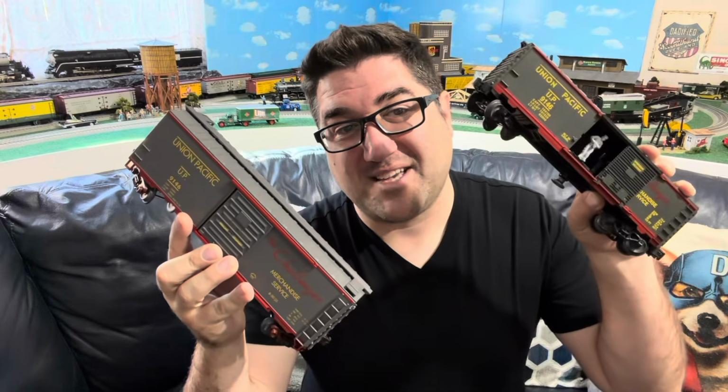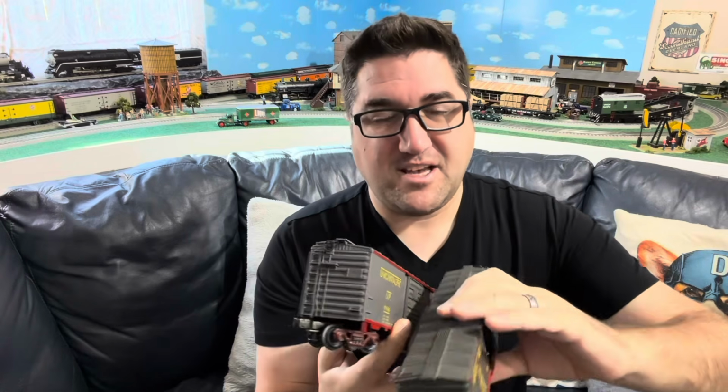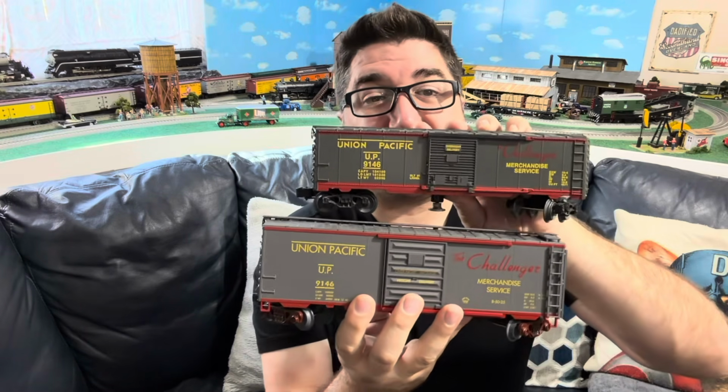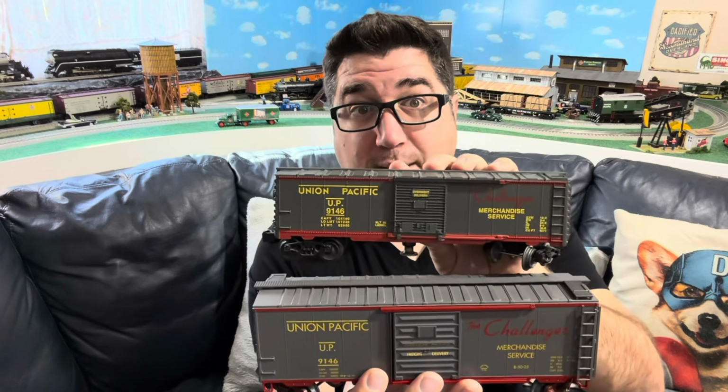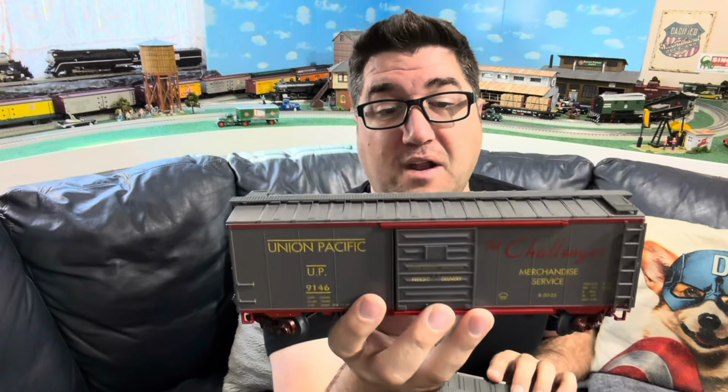I got more examples of scale versus semi-scale with my friend Happy Harry. Hey everybody! So this boxcar has been around for ages, and you'll notice that it's even the same number as this MTH Premier boxcar. But the Premier boxcar is not only quite a bit bigger than your traditional size, but it's also got separately applied details and the walkway and all that other stuff.